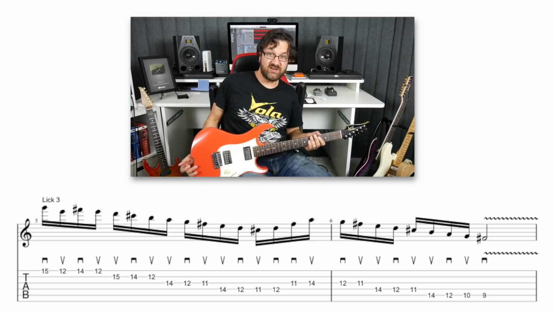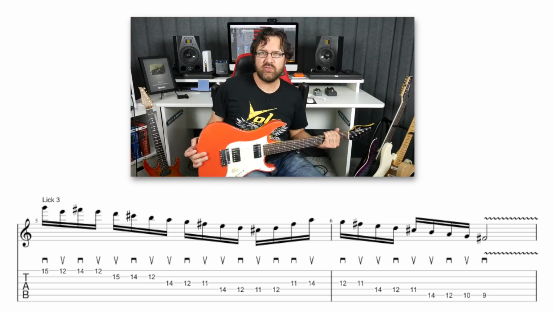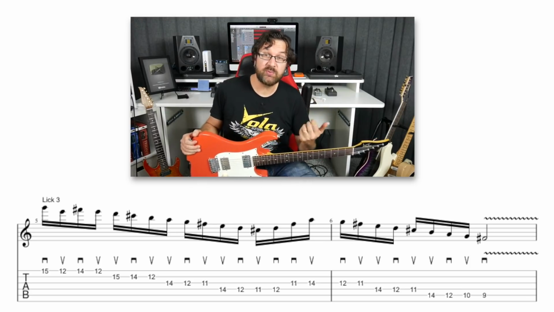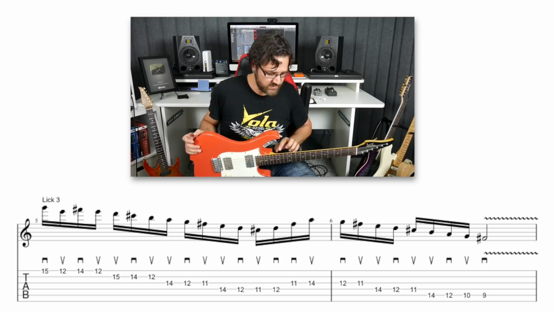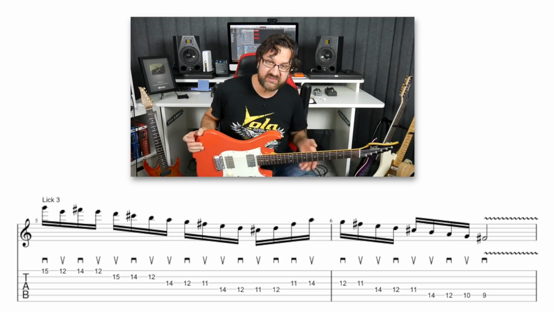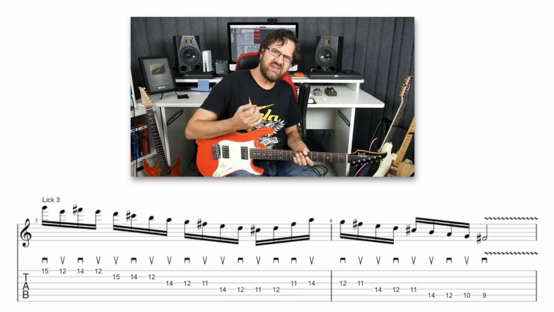All right, so that's lick number 3. Lick number 3 is very similar to the previous one, except that instead of going from position 1 to position 2, we are going from position 1 to position 5. So on the left side from your perspective. So it's the same kind of thing.